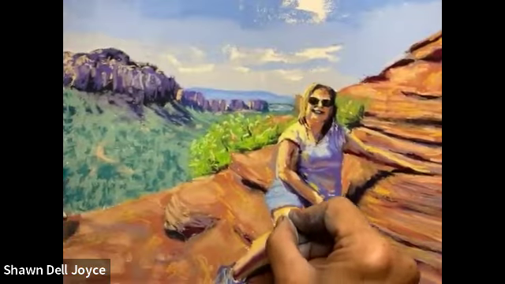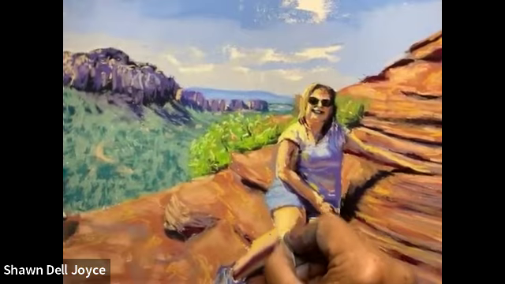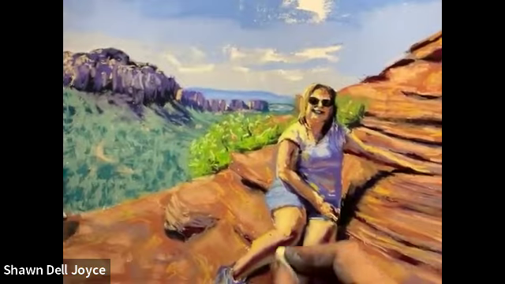The planes of her legs that are facing up towards the sun are also getting a little bit of that light yellow.